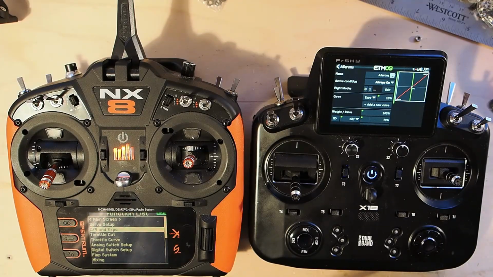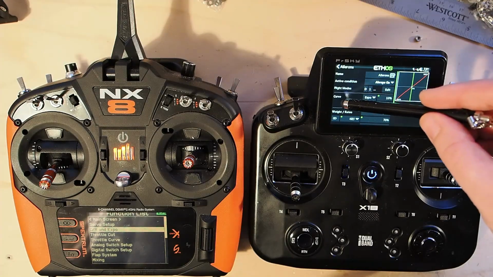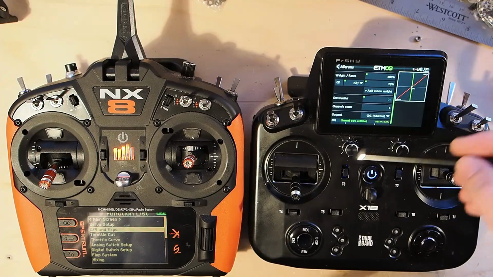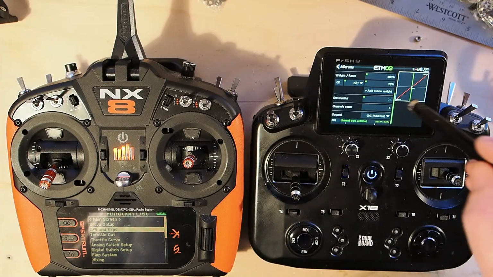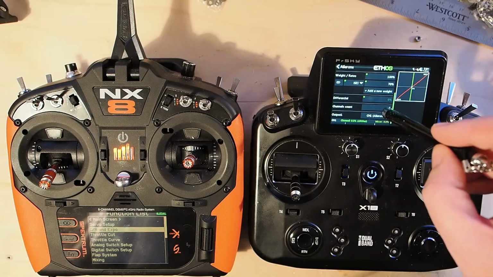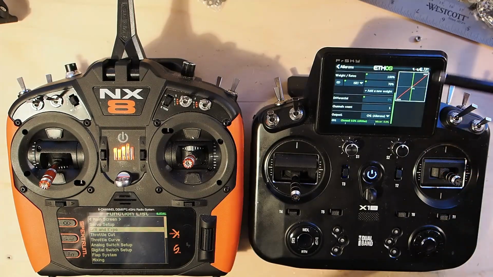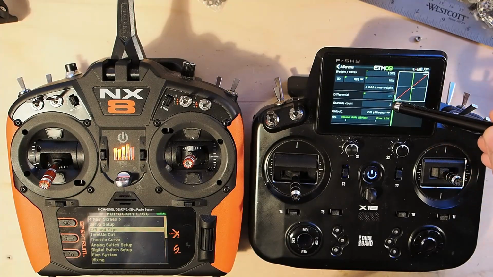It's more for the advanced mixing. Any curves or Expo that I've got set up, weight and rates, differential if you've got multiple ailerons. We've only got one. That will actually hide in the future if you've only got one channel selected. There's a bug in 1.4.7 that shows differential always, no matter how many channels you've got.